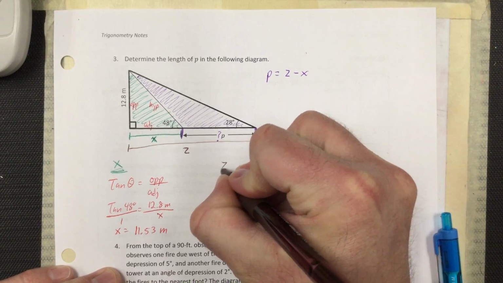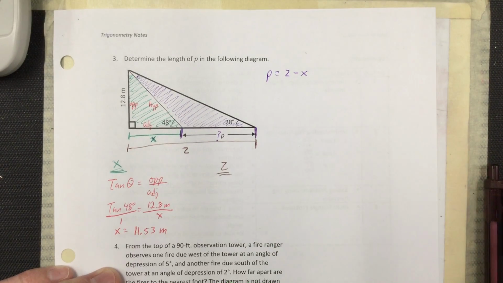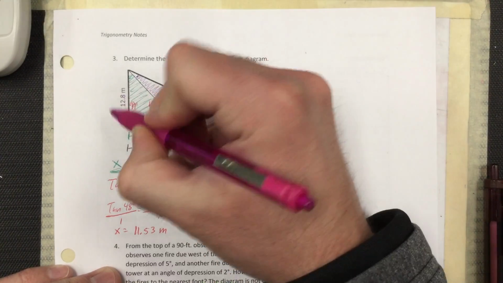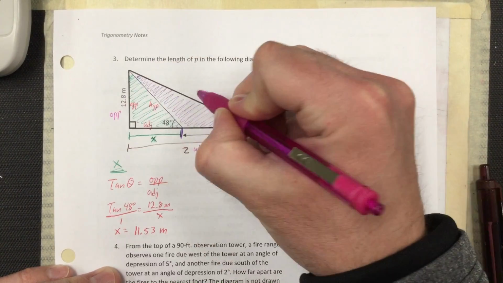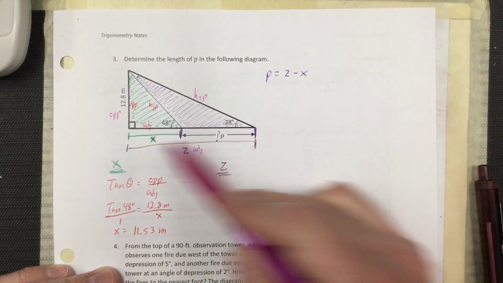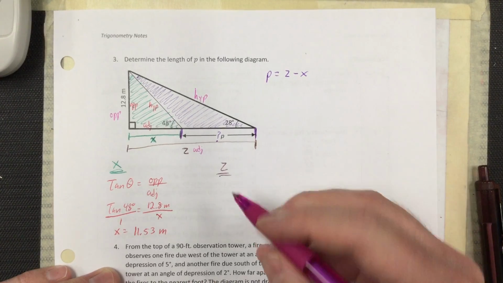All right, next step, we want to find Z. And we're going to do this in a very similar way. In this case here, we know that Z is our adjacent side. 12.8 is now our opposite, and this is our hypotenuse. This is our opposite. This long side is going to be our adjacent.